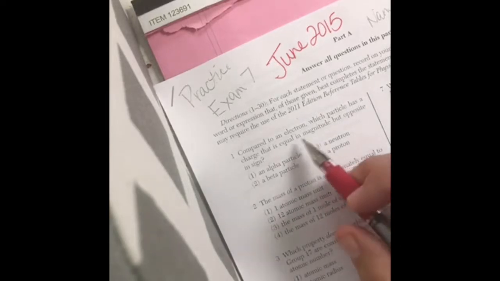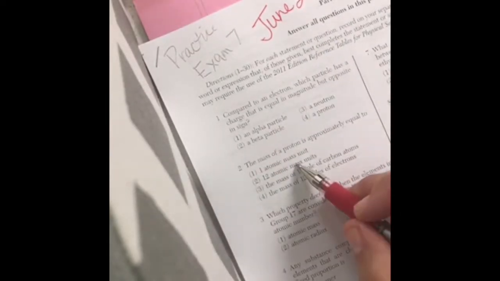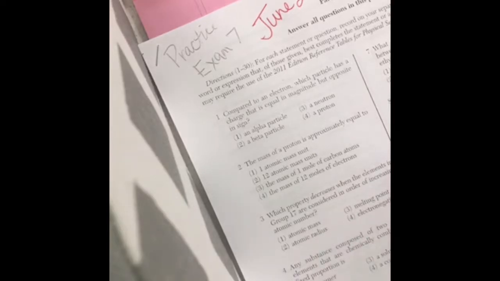So let's get started. All right, first question here. Of course, it's going to be about protons, neutrons, electrons. You guys, the goal is to get so used to what these exams are like that when you take the exam, you go, oh, I knew you were going to ask that. And you get really good at this.